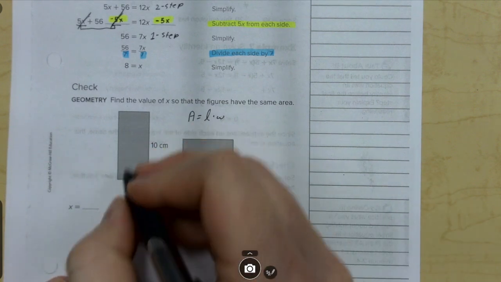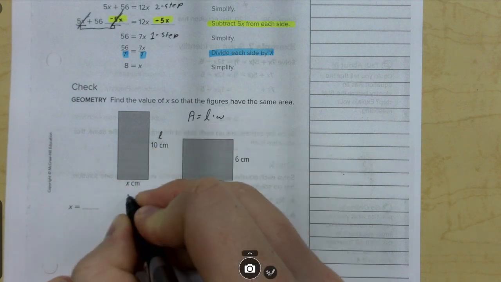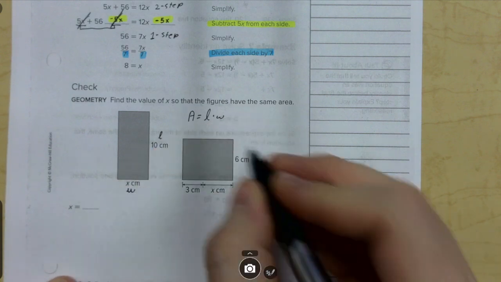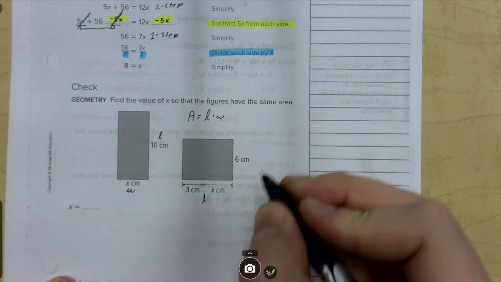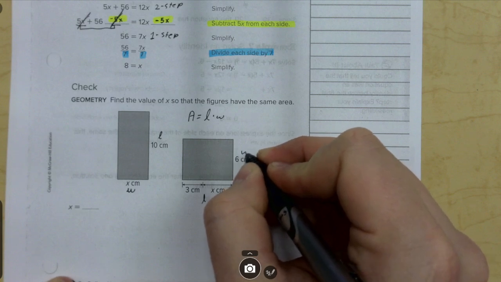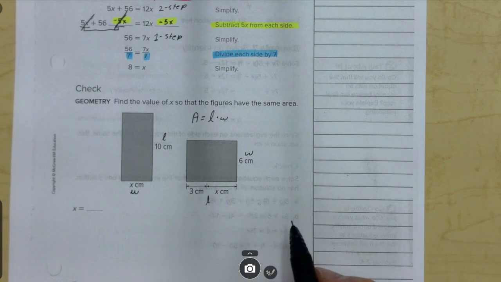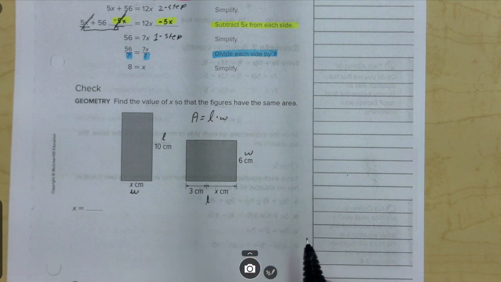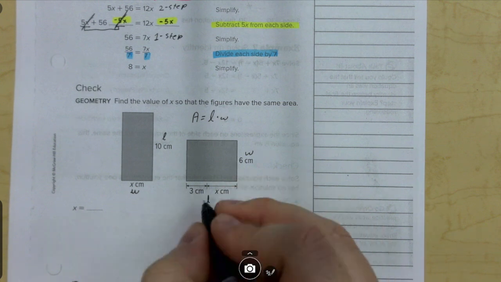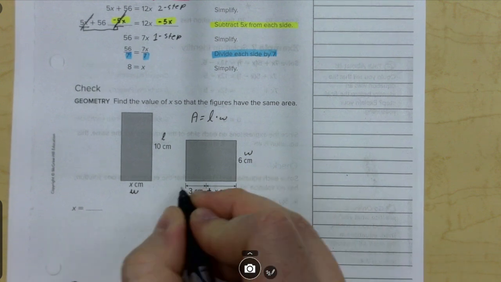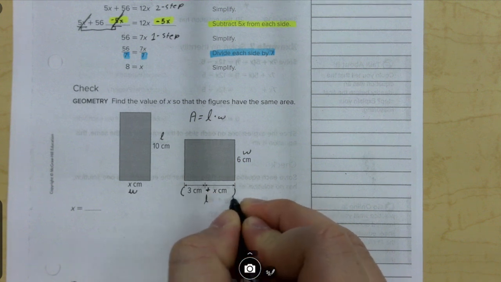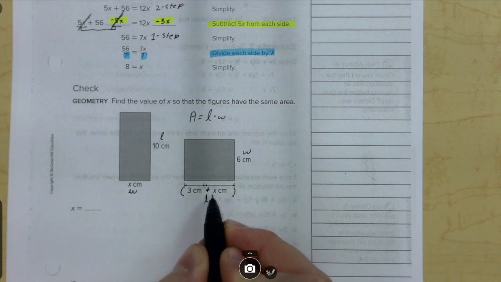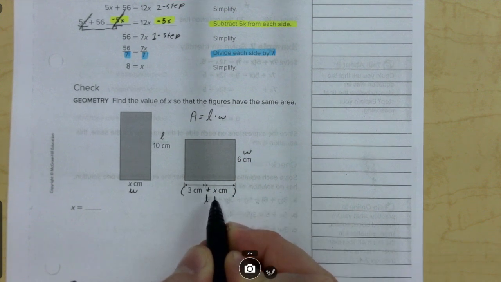So we have a length and a width. We have a length and a width. All right, now right here we have 3 and some unknown value. So if we think about it, this whole side is 3 plus that unknown, so we need to use this with grouping symbols.